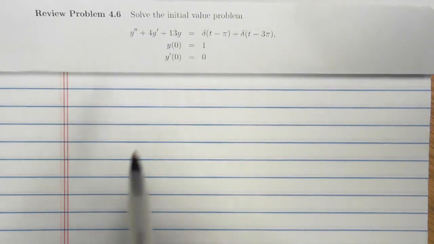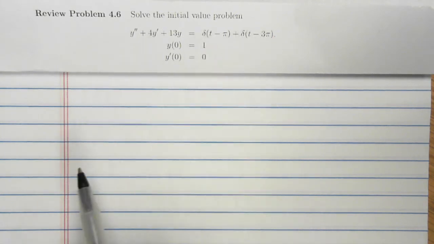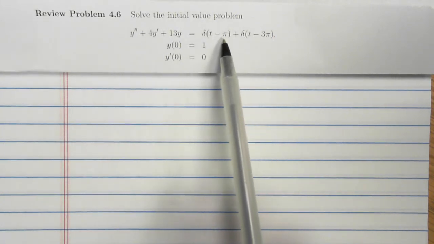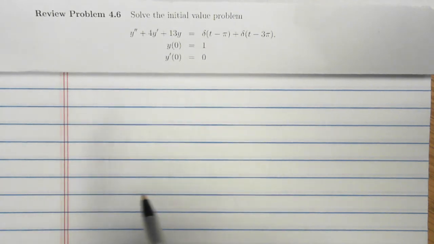Let's take a look at this initial value problem. y double prime plus 4y prime plus 13y equals the sum of these two impulse functions, where I have an impulse at pi and also an impulse at 3 pi.